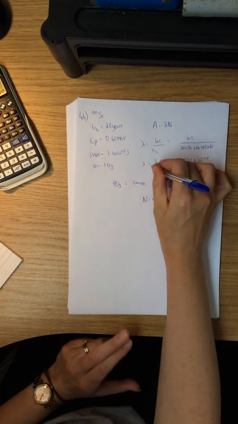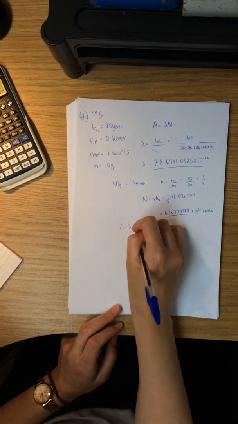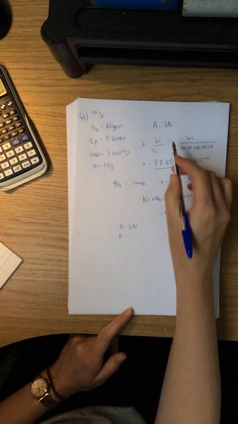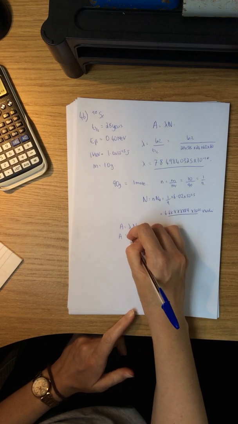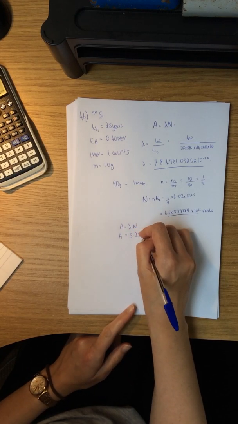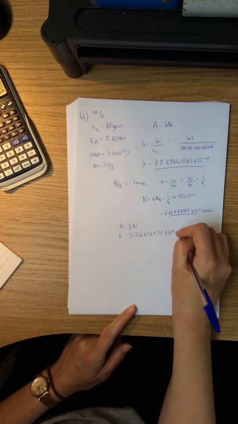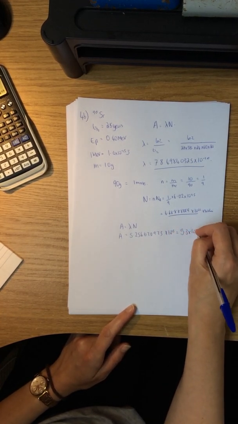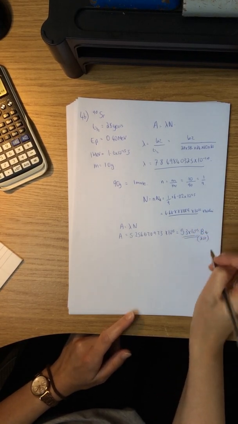If I then substitute these two values into A equals lambda N, I should just multiply them together. I'm not going to write them out again, but if you multiply them together you should get 5.256670973 times 10 to the 13, which equals 5.3 times 10 to the 13 becquerels, to two significant figures.